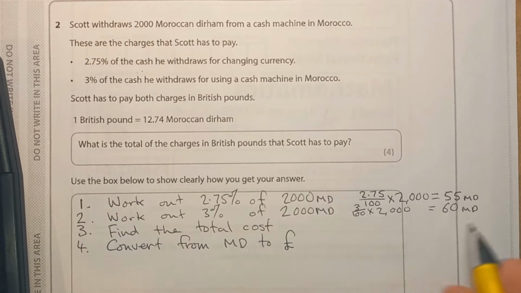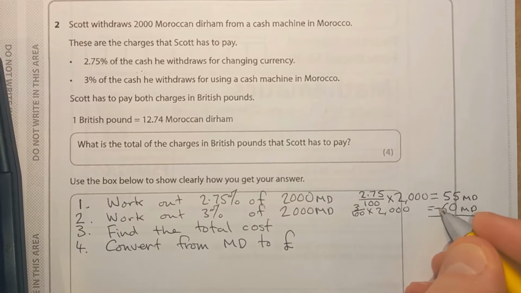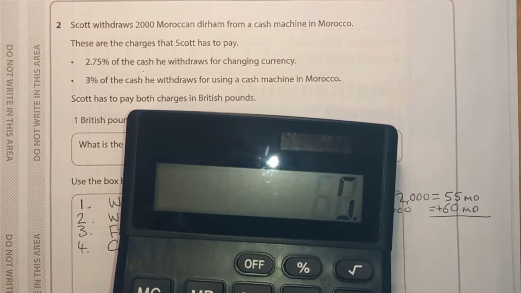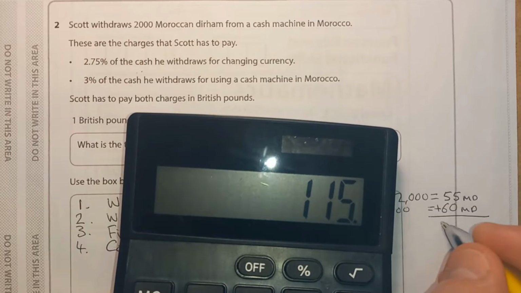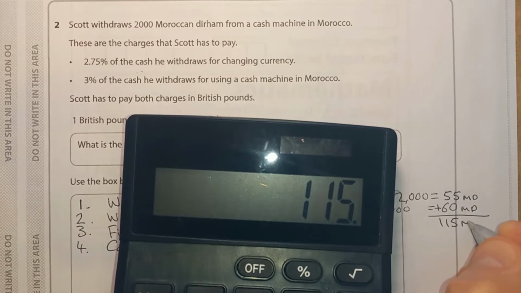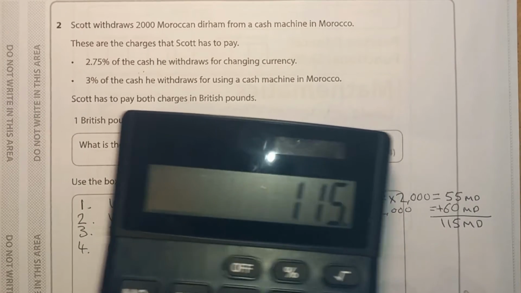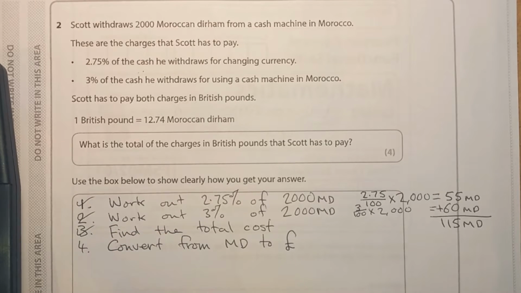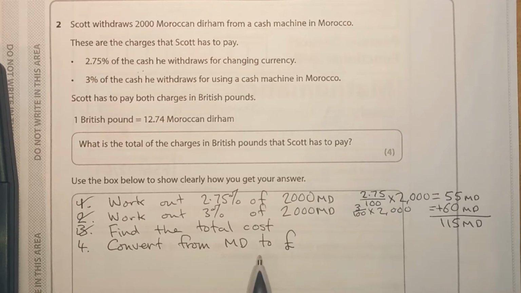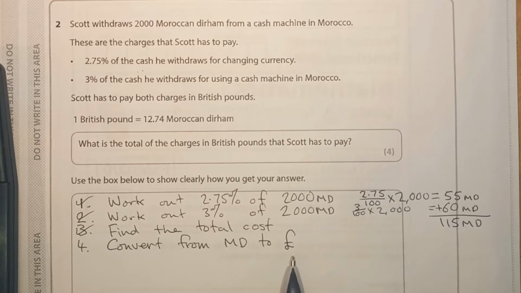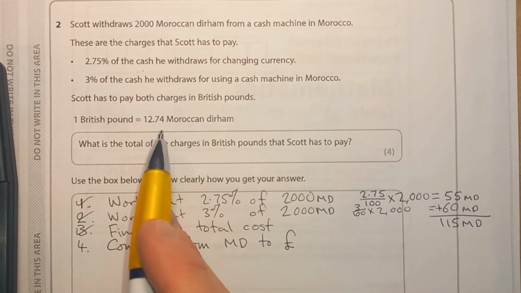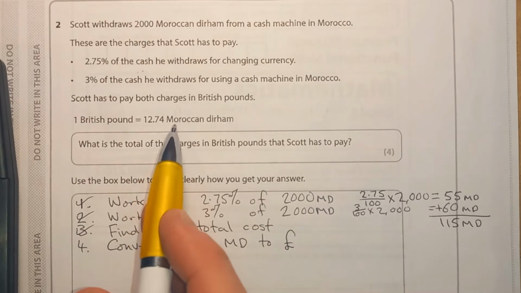We want the total cost. Well, it's going to be these 2 added together. So we've got the 60 plus the 55, which gives us 115 Moroccan dirham. So we've done part 1, part 2 and part 3. Part 4, we've now got to convert it from Moroccan dirham to pounds. This is a bit where it can get a bit tricky. We know that £1 is 12.74 Moroccan dirham, and it's remembering, do I need to multiply? Do I need to divide?